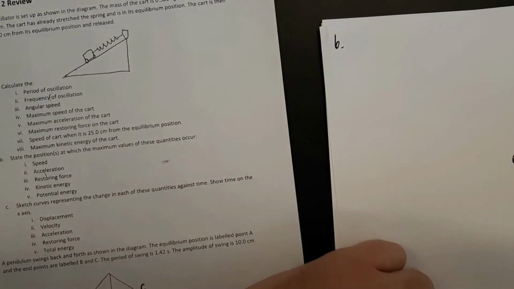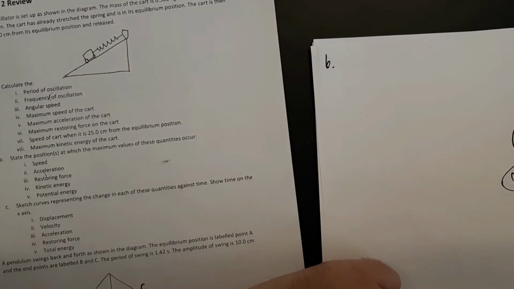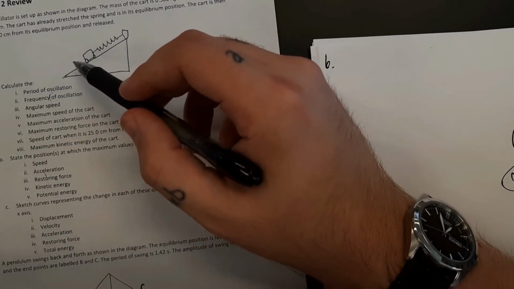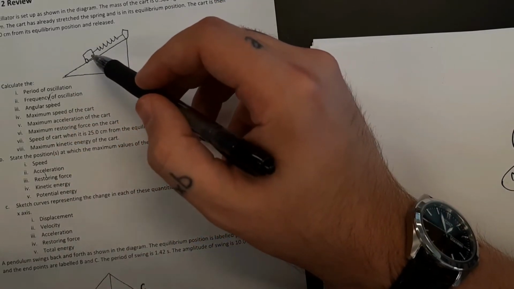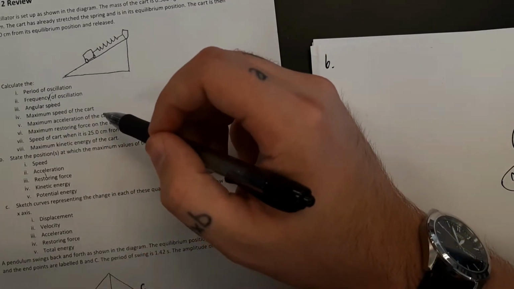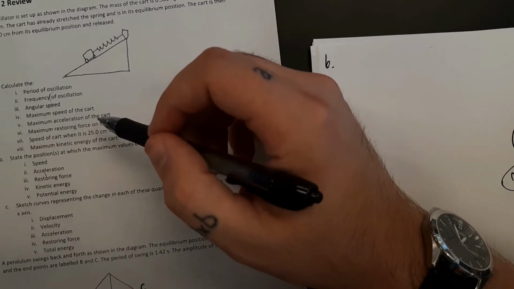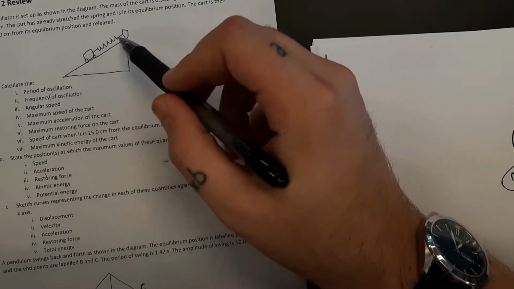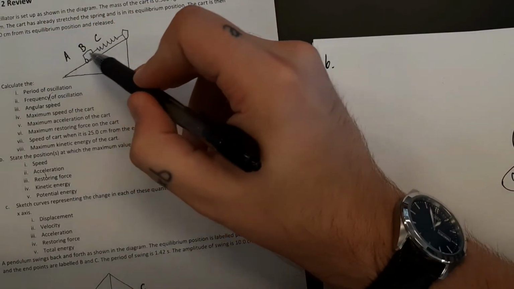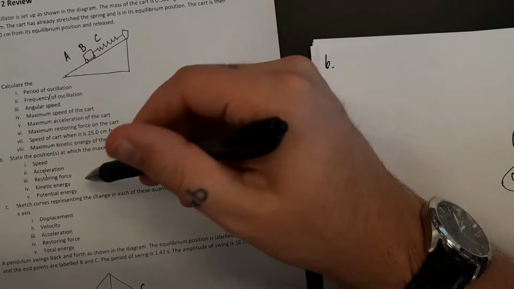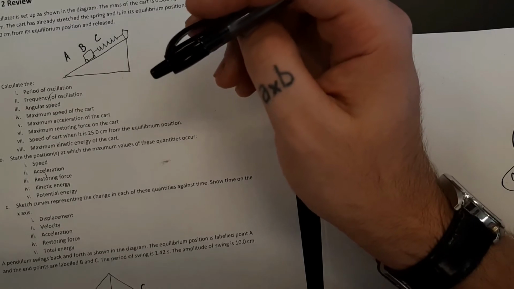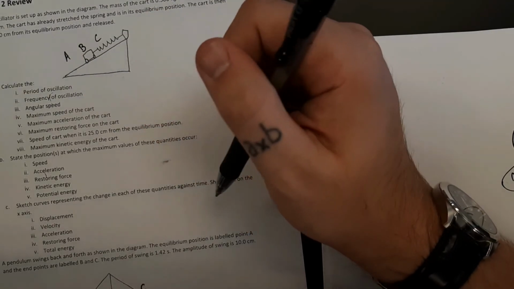So B, state the position at which the maximum values of these quantities occur. So speed. If you're looking at this thing oscillating back and forth, it has to change direction at the bottom and top of its motion, which means that its fastest point is going to be right in the center, right at the equilibrium point. Its largest accelerations will be wherever the spring is most compressed or most extended. So that'll be at the ends of its motion. If this thing was labeled A, B, and C, you would have your largest accelerations at A and C. Restoring force will be the largest whenever your acceleration is the largest, because we got F equals ma. So your restoring force will be largest at A and C as well.